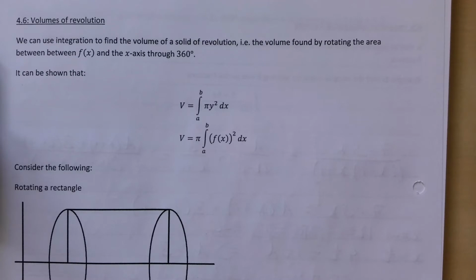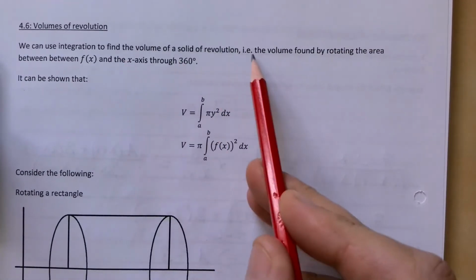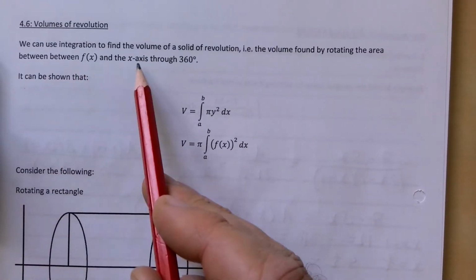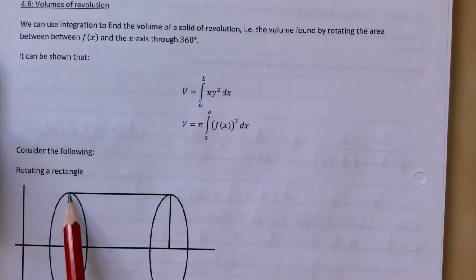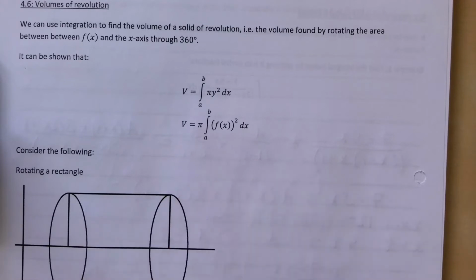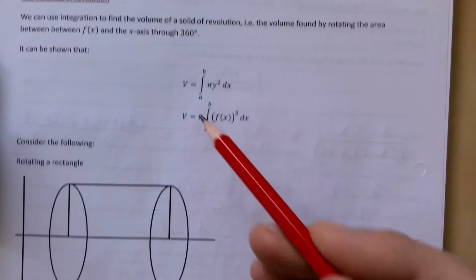We're looking at integrations, and in particular in this one we're going to look at volumes of revolution. We can use integration to find the volume of a solid of revolution, i.e. the volume found by rotating the area between f of x and the x-axis through 360 degrees. So this one's quite hard to see. Say you have this rectangle set up and you rotate it around through 360 degrees. We can find the volume of that using a wee bit of integration, as you can see up here.